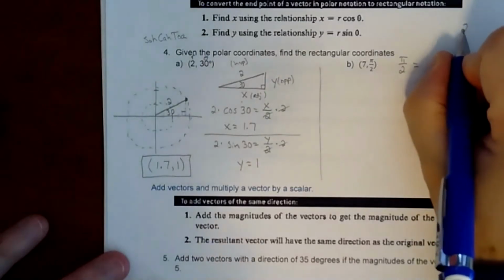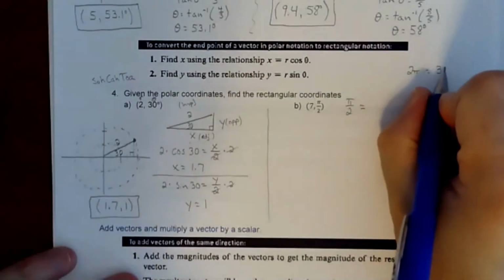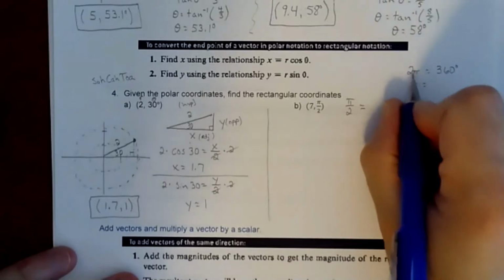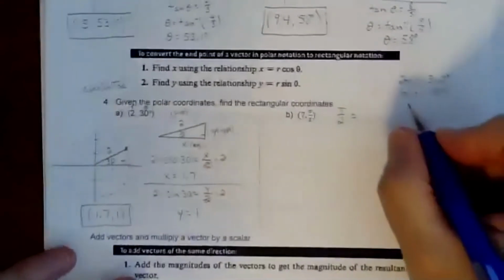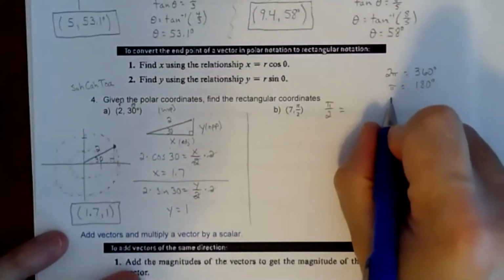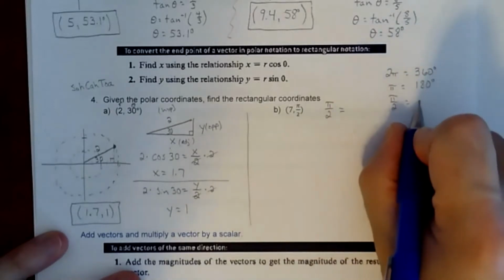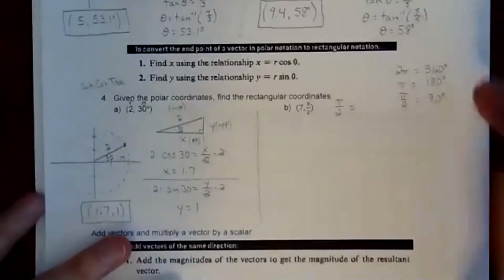Let's refresh our memory for a second. 2 pi is all the way around a circle, which is 360. Pi is half of that, 180 degrees. So then if we cut that in half again, we're really looking at 90 degrees.